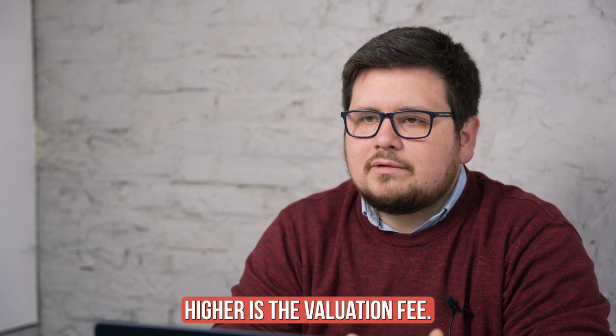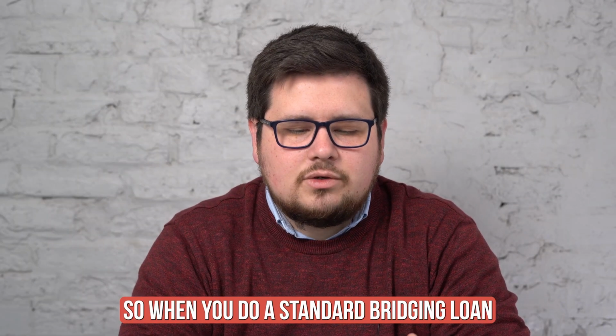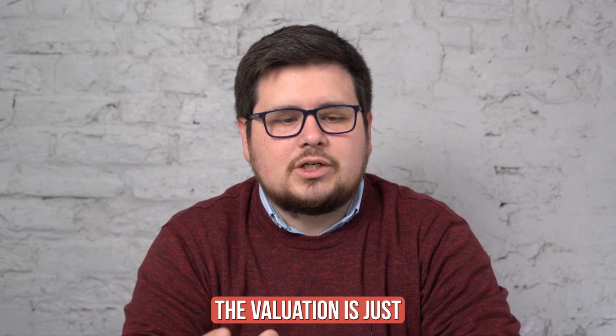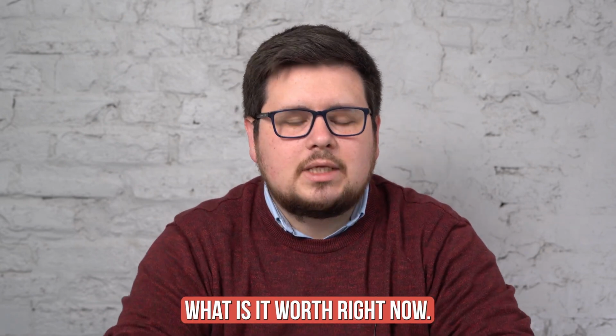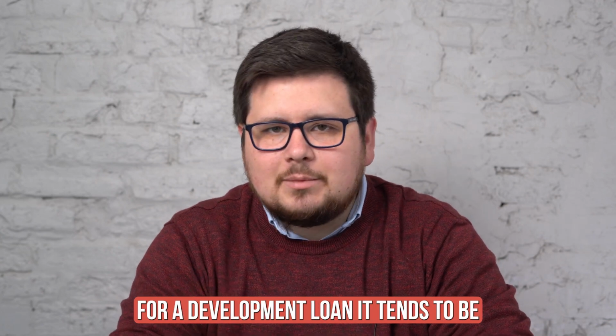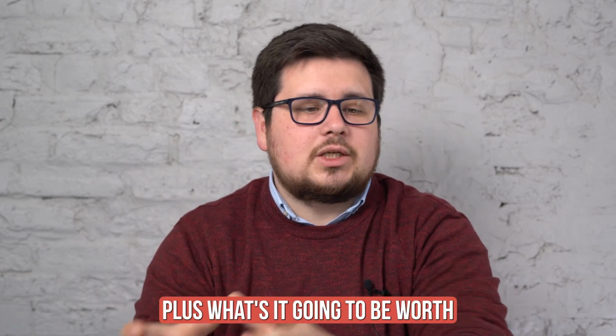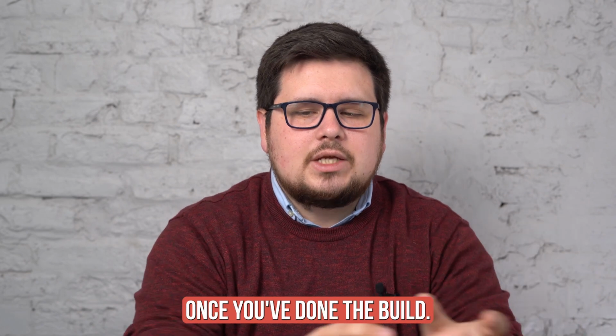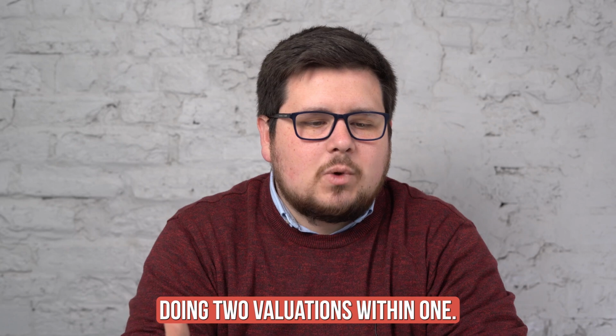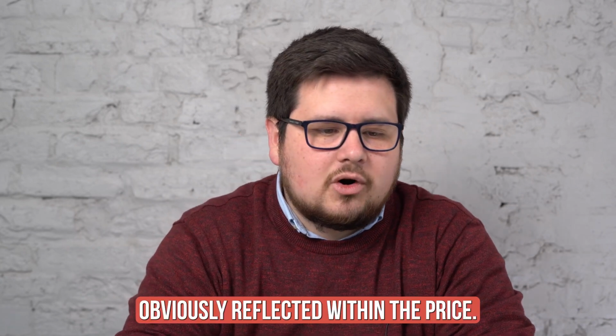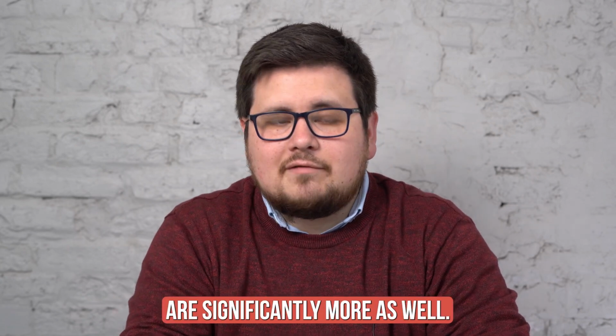The other thing that is higher is the valuation fee. When you do a standard bridging loan, the valuation is just what is it worth right now. Whereas when you do a valuation for a development loan, it tends to be what's it worth now plus what's it going to be worth once you've done the build. So they're essentially doing two valuations within one, and that's obviously reflected within the price. So valuation fees are significantly more as well.